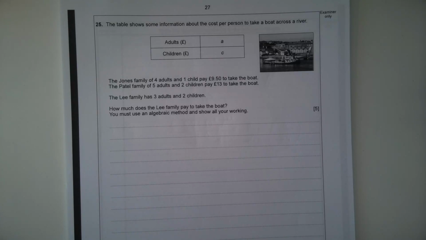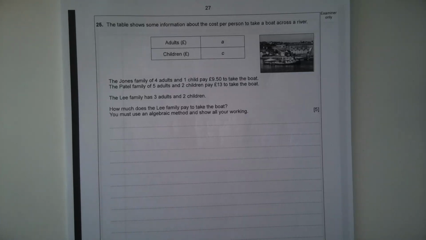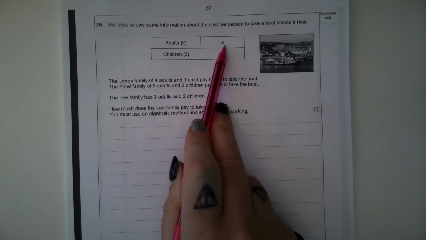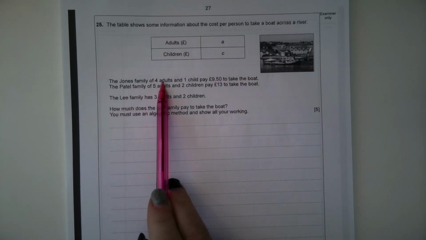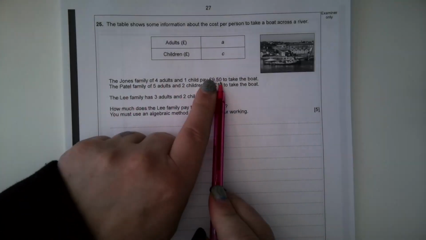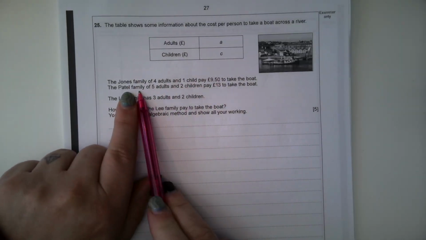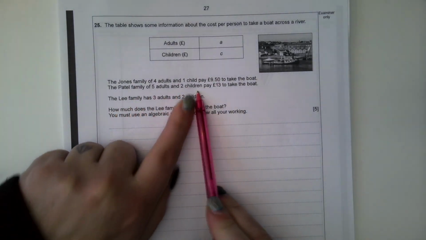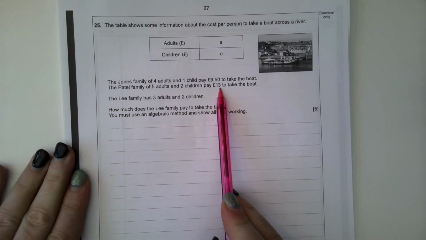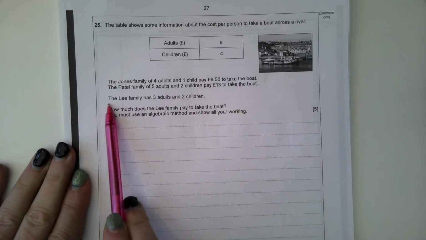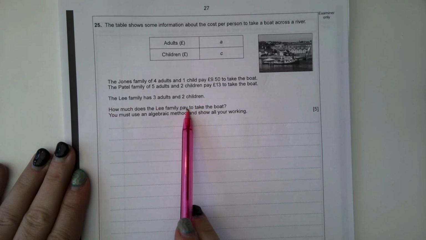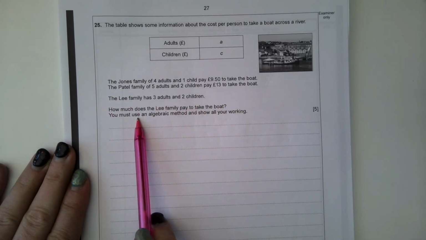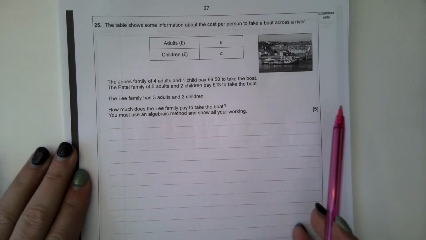Question 25. The table shows some information about the cost per person to take a boat across a river. So adults are represented by A, children are represented by C. The Jones family of 4 adults and 1 child pay £9.50. The Patel family of 5 adults and 2 children pay £13. The Lee family has 3 adults and 2 children. How much does the Lee family pay to take the boat? You must use an algebraic method and show all of your working.